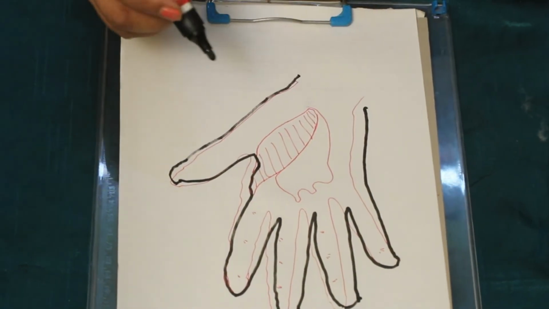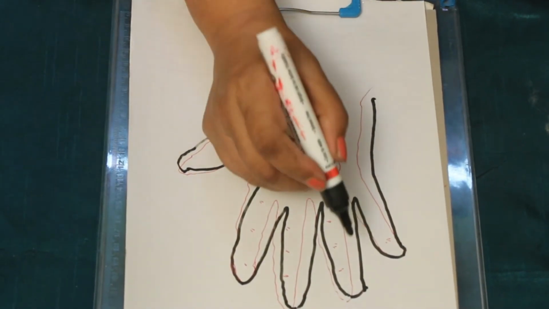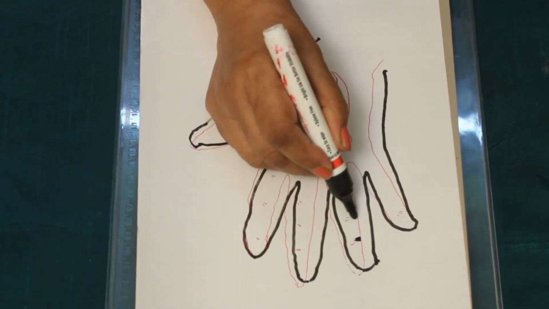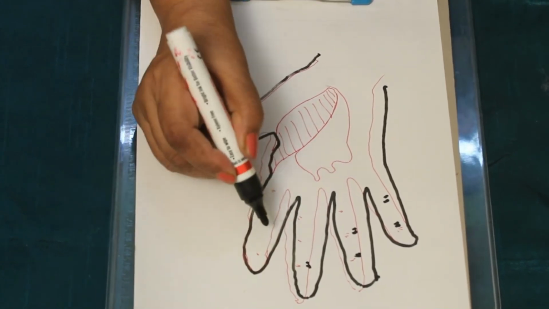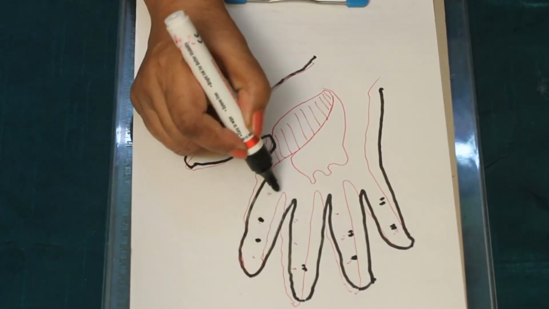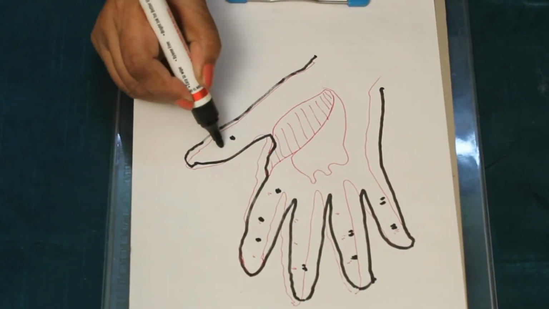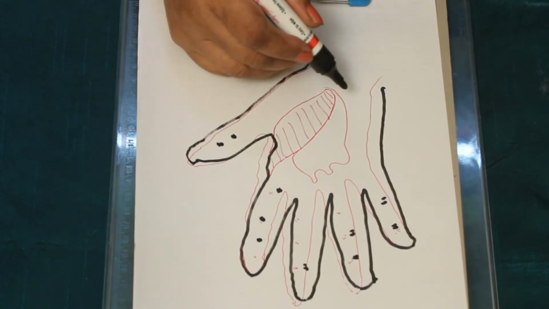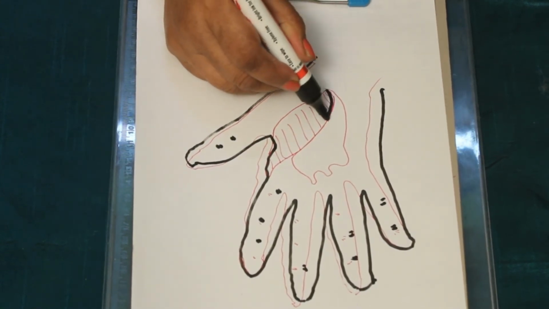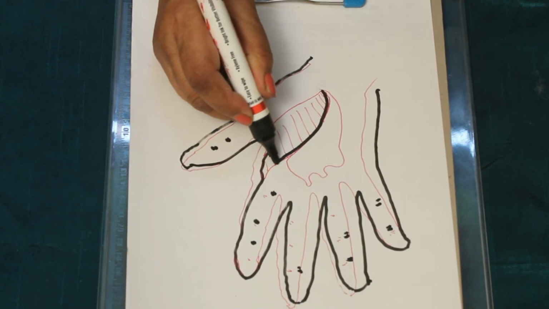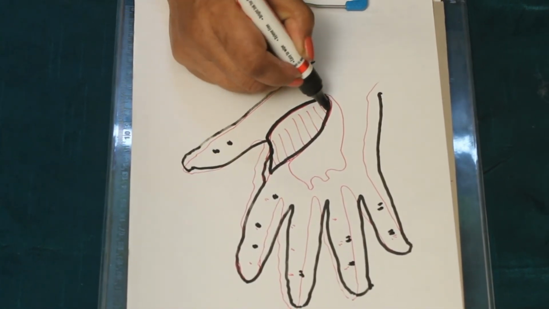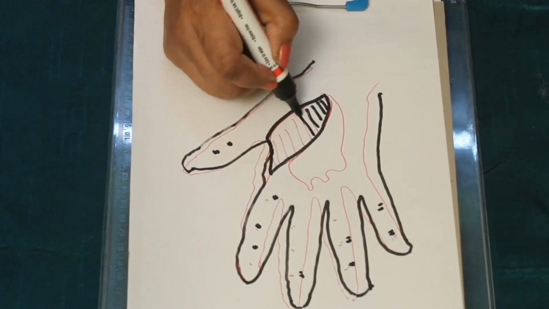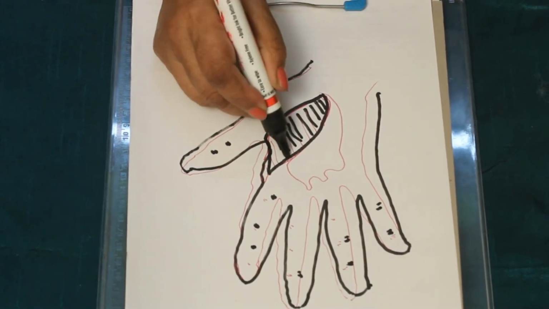So you will get here the ventral aspect of the palm margin, and you draw the thenar space towards the thumb.